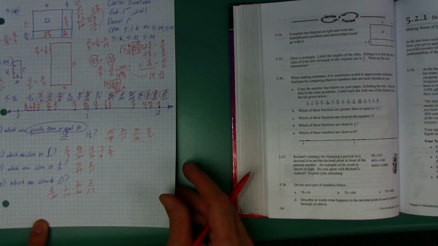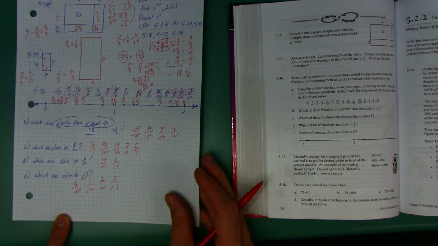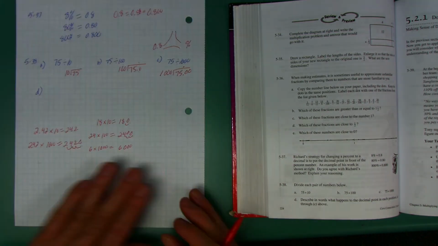All right, let's get my answers here. Okay, you pause it right here and check all your answers. Copy them down. Okay. All right, here we go.